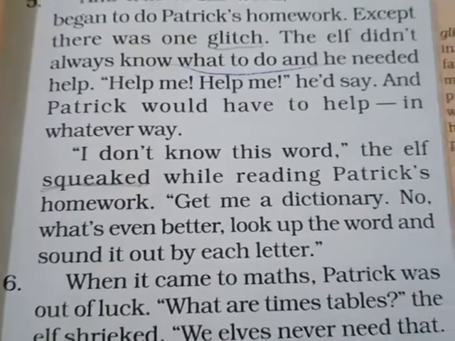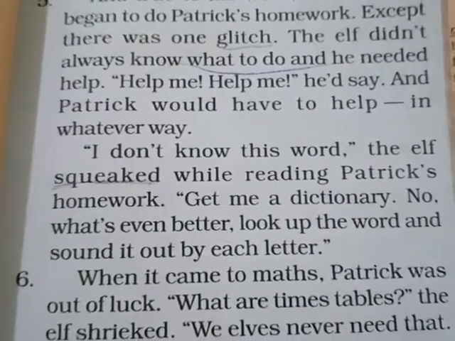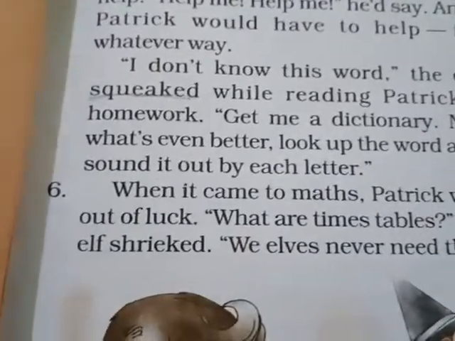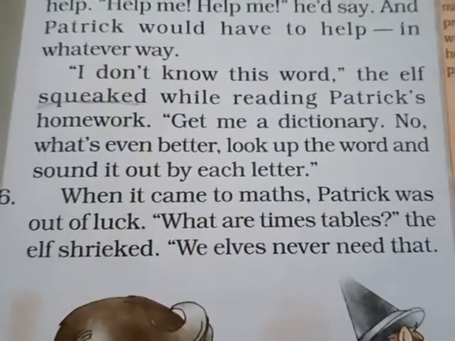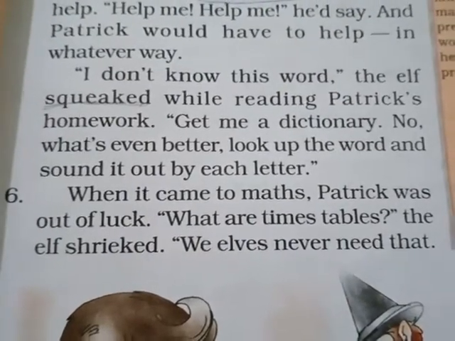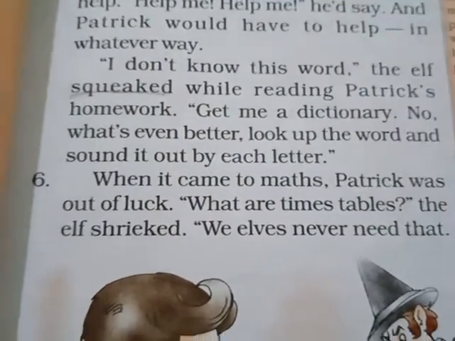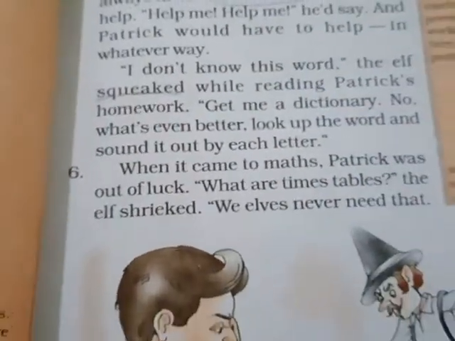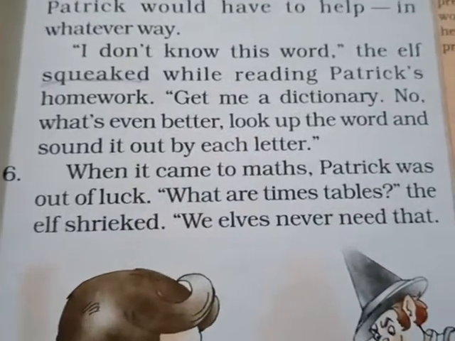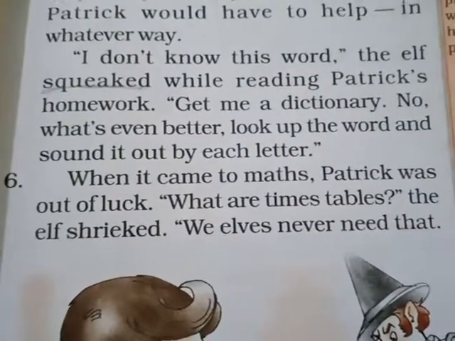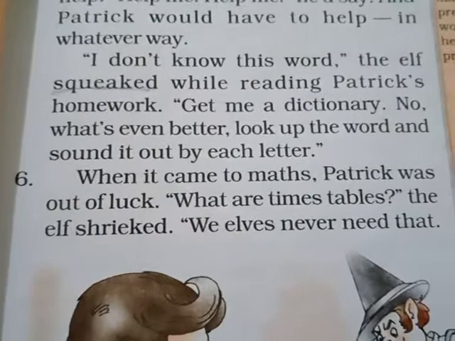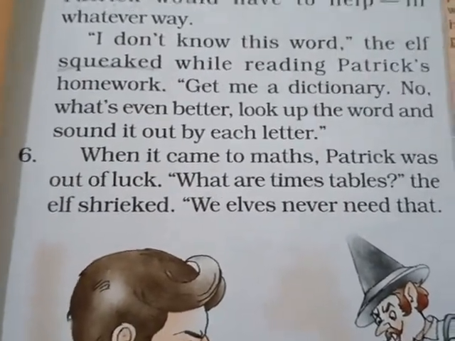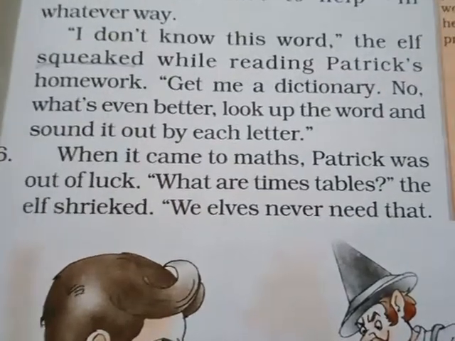So Patrick sat with the dictionary and started helping the elf himself. When it came to maths, Patrick was out of luck. "What are times tables?" the elf shrieked. So you can see here that every time the elf has some problem with the homework, it shows that he knew nothing, but forcefully somehow he was trying to do it, because he had promised, he wanted to save himself from the cat, right?